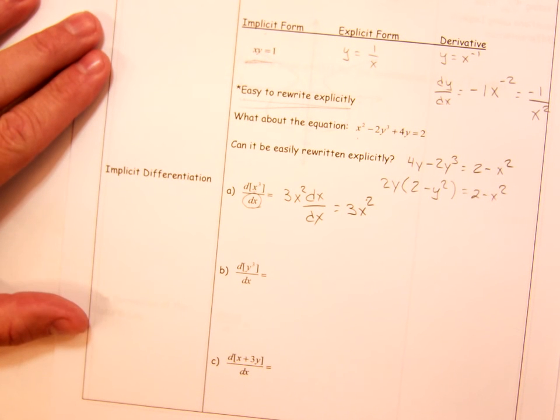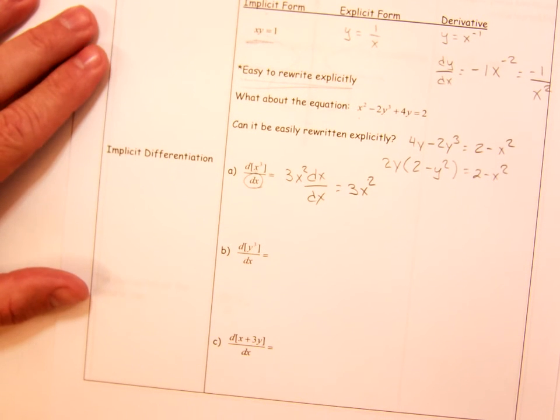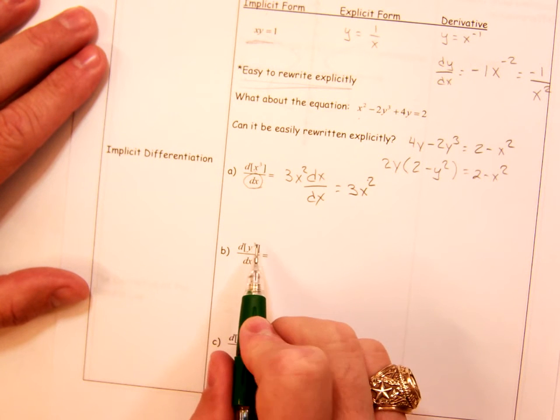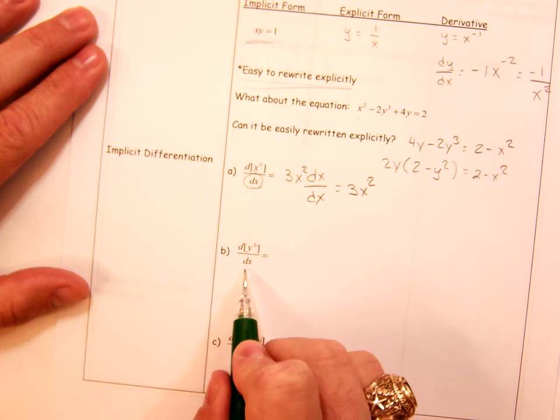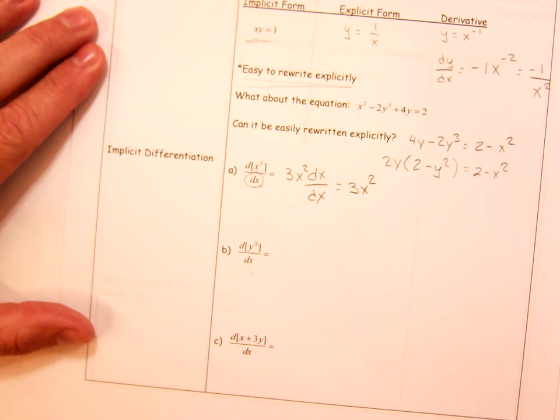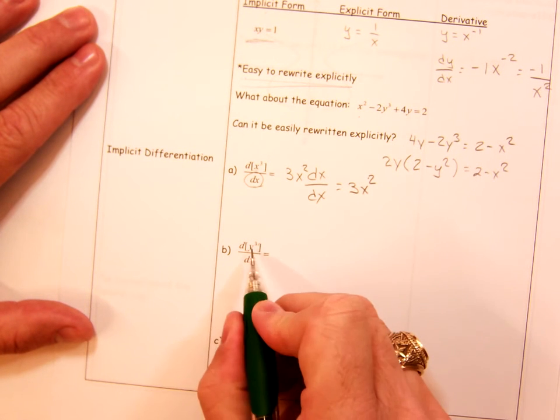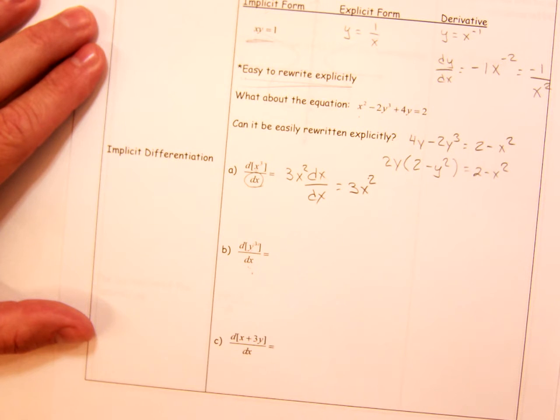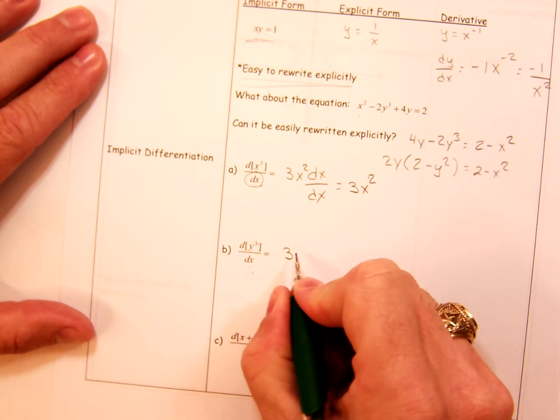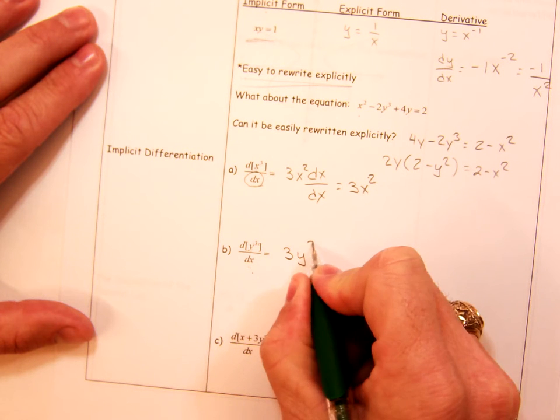Okay, so not any kind of change when we're dealing with x. But what about when I'm taking the derivative of y cubed with respect to x? There is no x in that, right? There's just y's. So the way that I do this is I take the derivative of y cubed like I normally would. That's the power rule. This is going to be 3y squared.